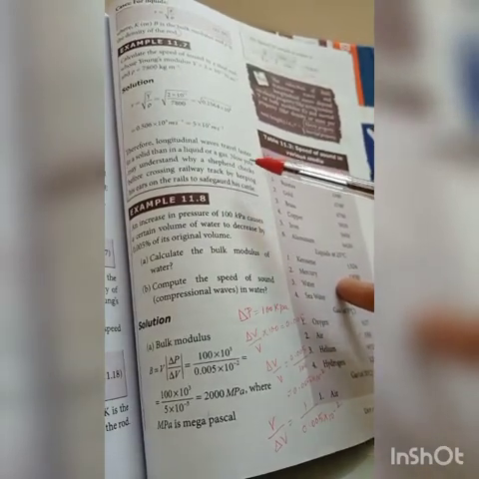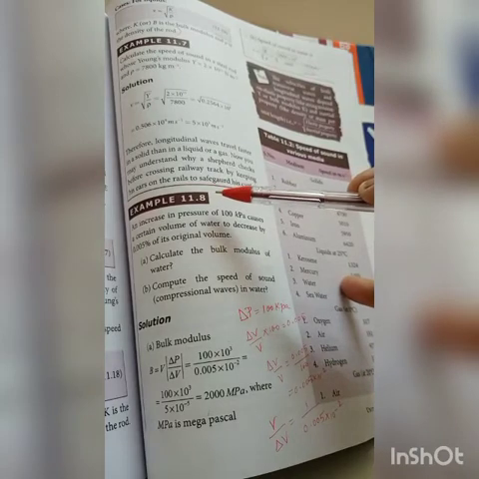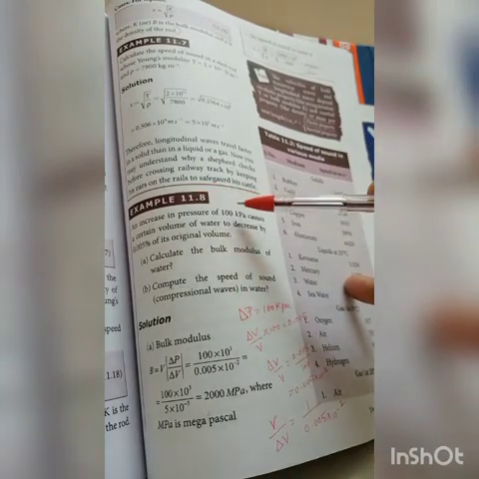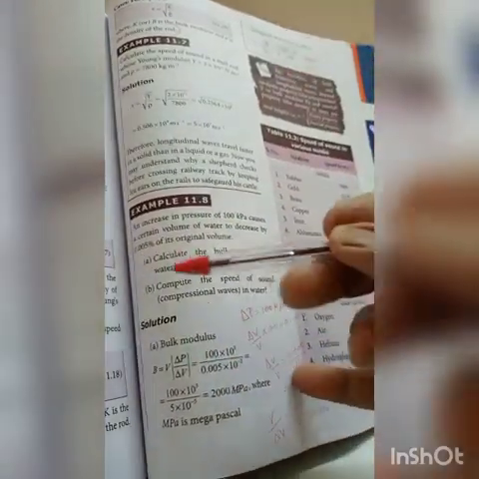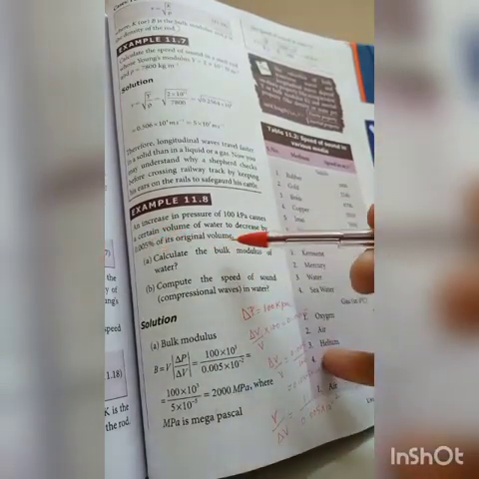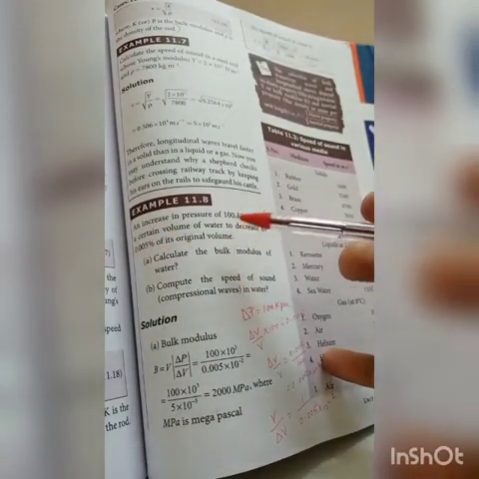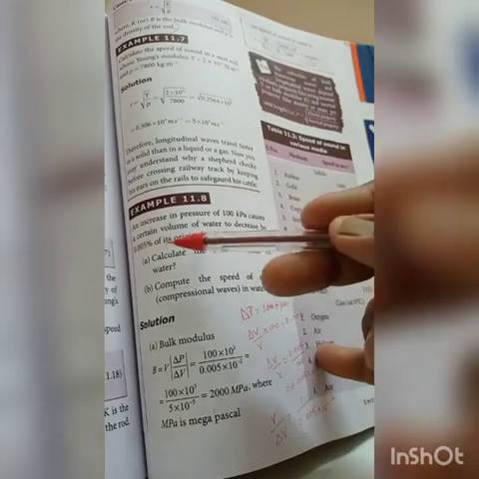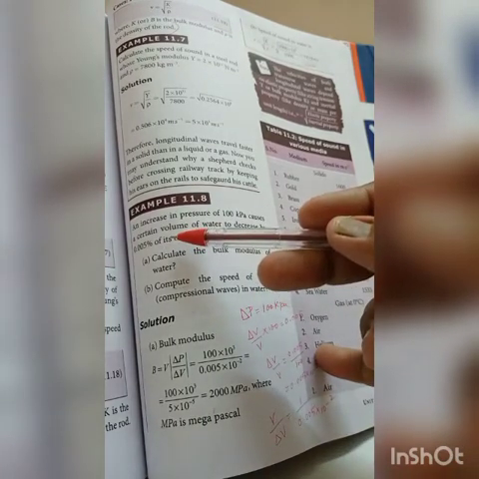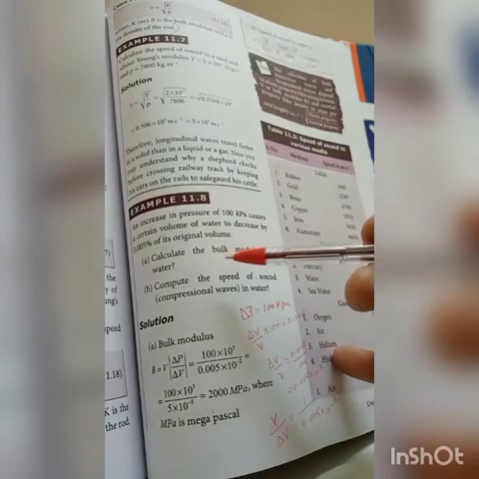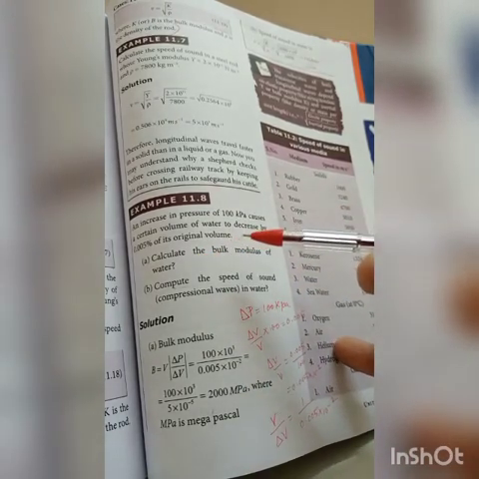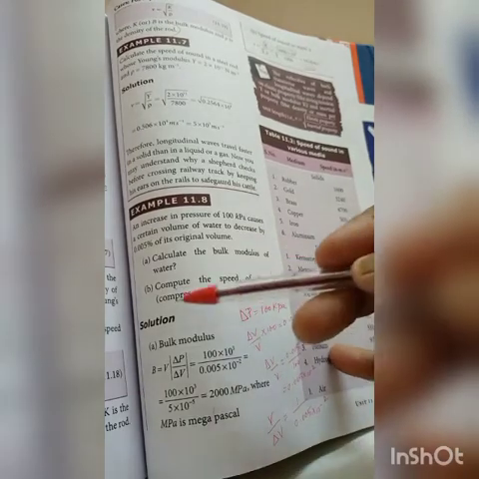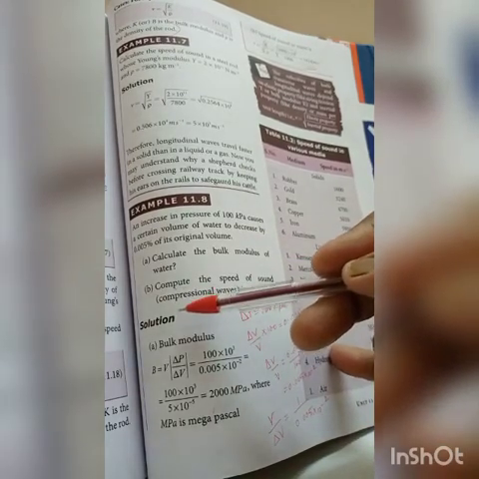The next example is example 11.8. An increase in pressure of 100 kilopascal causes a certain volume of water to decrease by 0.005% of its original volume. So here the change in pressure and the percentage change in volume are given. You are asked to calculate the bulk modulus of water, and also to compute the speed of sound waves in water. Let us see the solution.